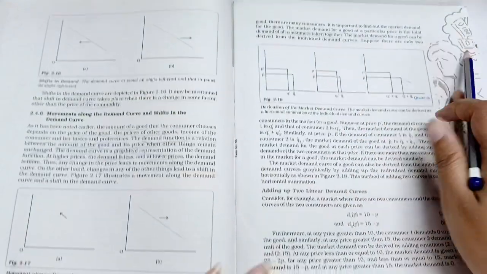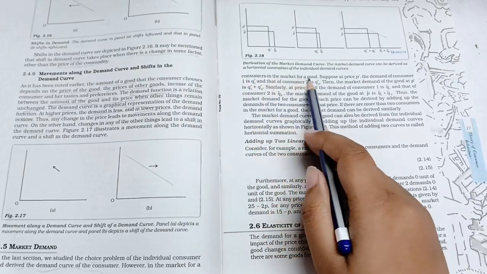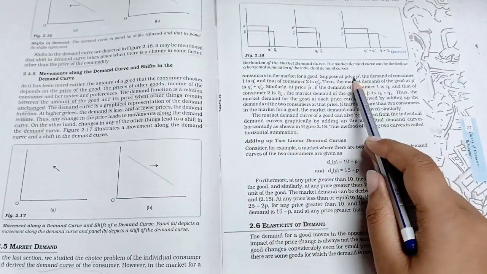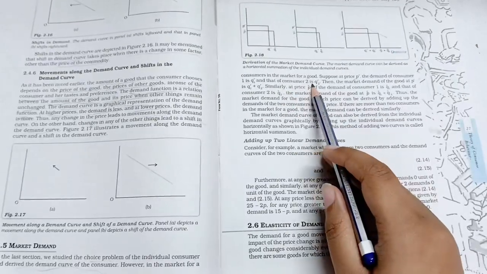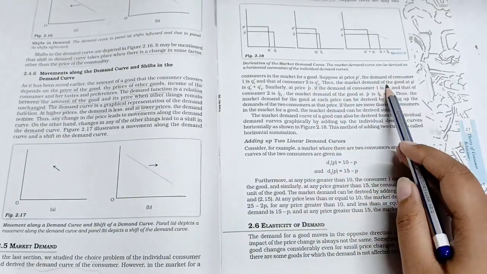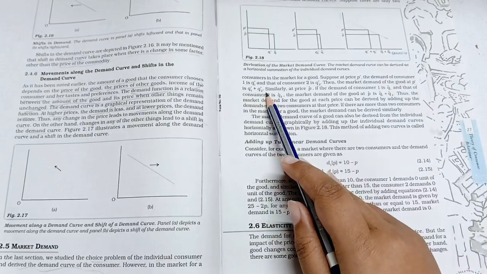Suppose there are only two consumers in the market for a good. Suppose at price P dash, the demand of consumer 1 is Q1 dash and that of consumer 2 is Q2 dash. Then the market demand of the good at P dash is Q1 dash plus Q2 dash.